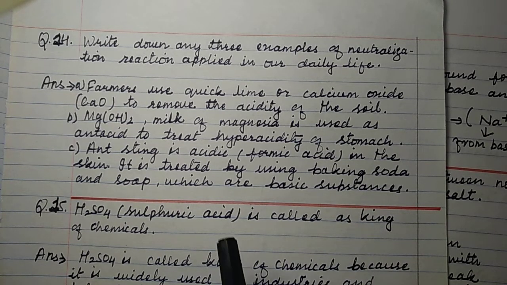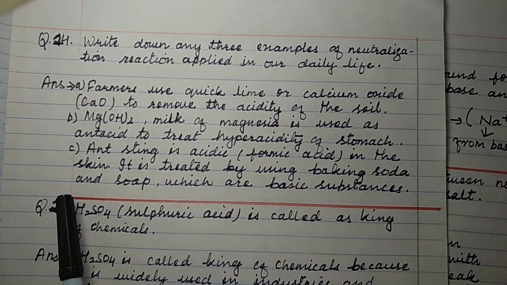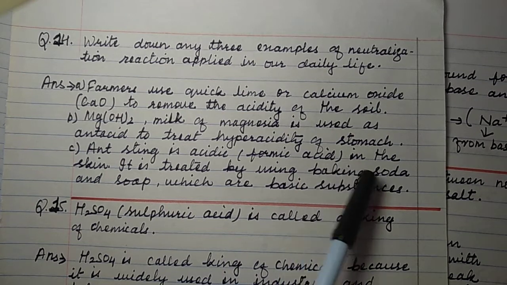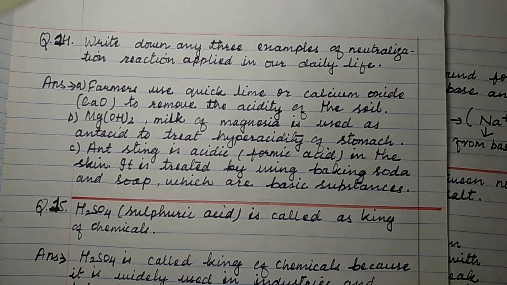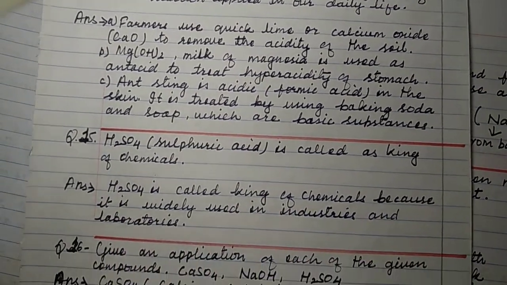When acid is treated with base, it gives a neutralization effect, it normalizes the effect. The affected part is washed using soap and baking soda is applied.